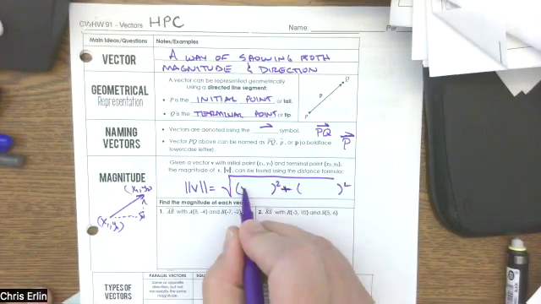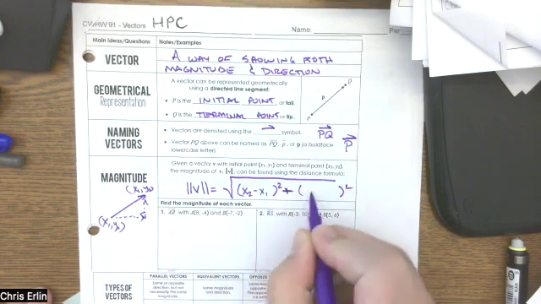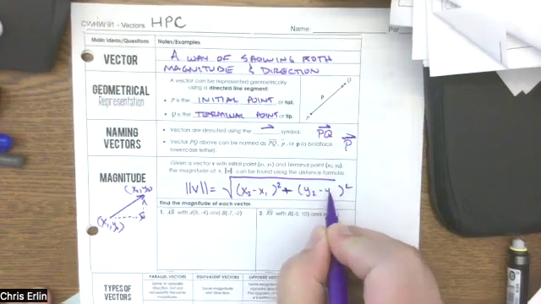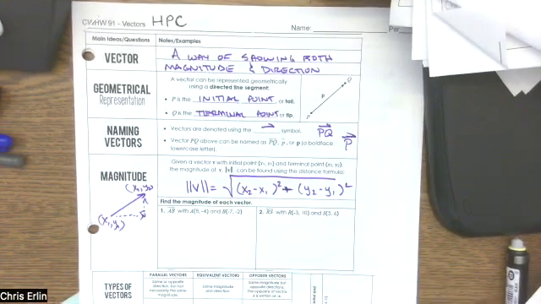This one is x2 minus x1. This one is y2 minus y1. Does that remind you of the distance formula?